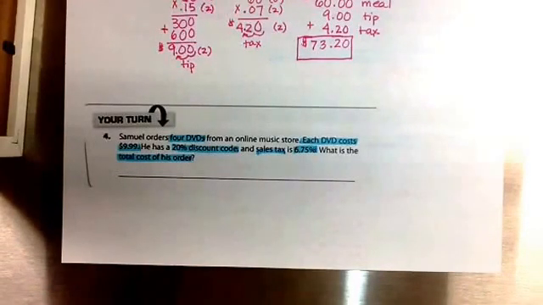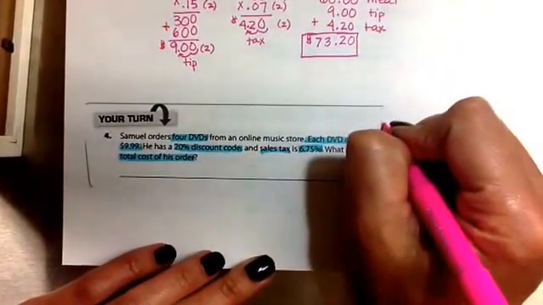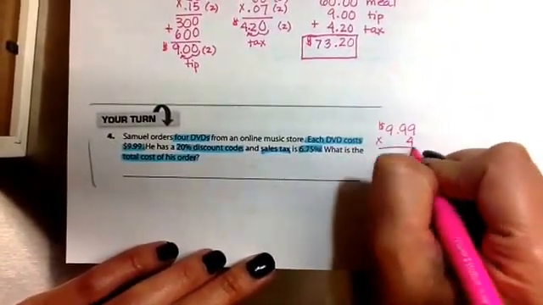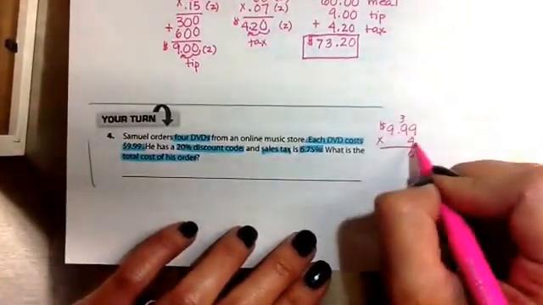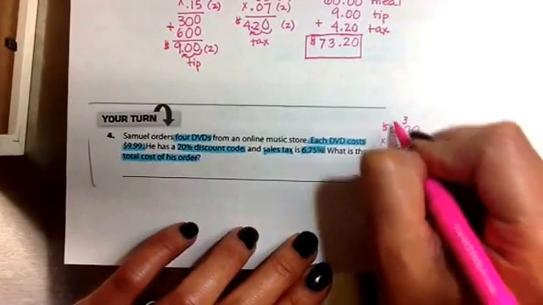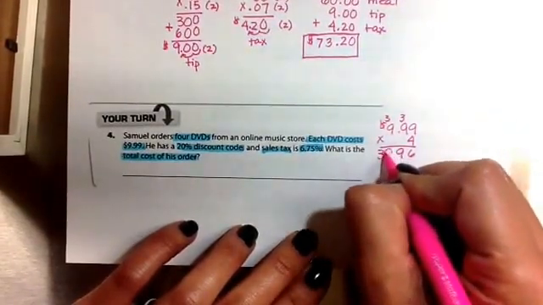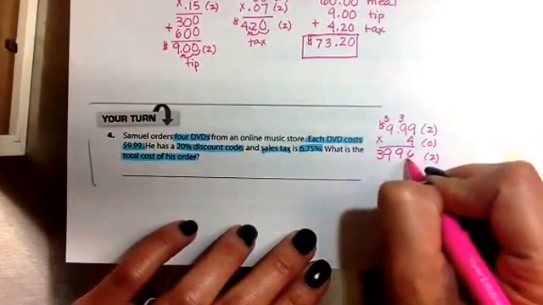Okay, first of all, 4 DVDs at $9.99 each. We need a total. What would we do? We would multiply $9.99 times 4 DVDs to see how much that's going to cost. That's 36, carry the 3, 36 plus 3, that's 39. 4 times 9 is 36, plus 3 is 39. Again, 2 decimal places here, none here, 2 total, 1, 2.